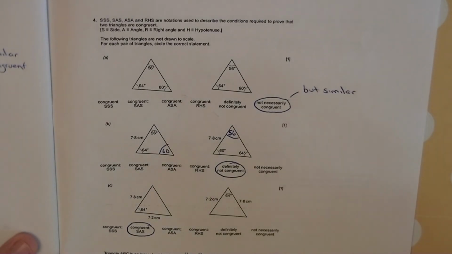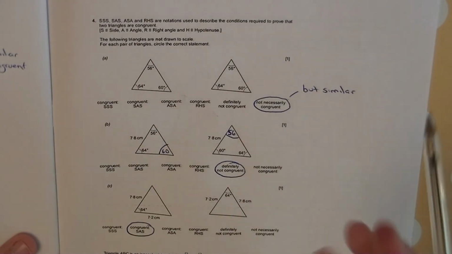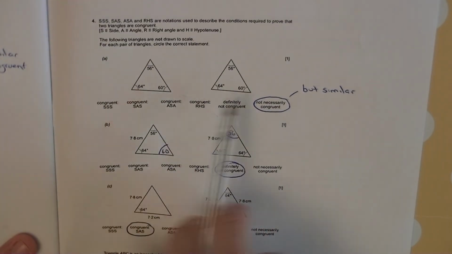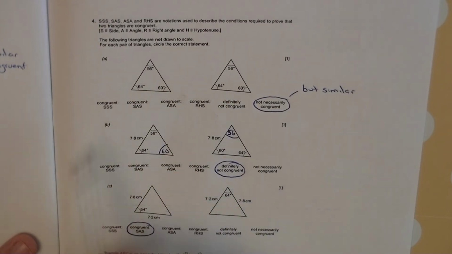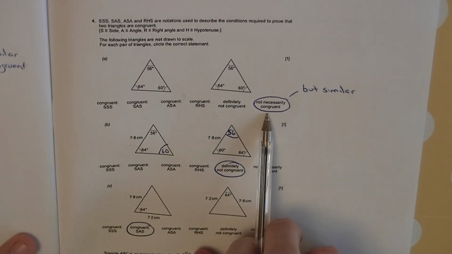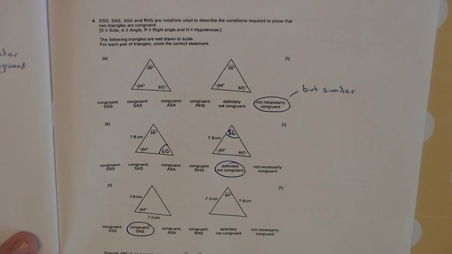Finally, okay, we've got it here. If you read the question, basically we've got to say whether the two triangles given are congruent, definitely not congruent, or may be congruent, and if they are congruent, we've got to give the reason: SSS, SAS, ASA, RHS. Top one, three equal angles means they might be congruent, but not definitely. So I've put not necessarily, definitely similar, but not necessarily congruent.